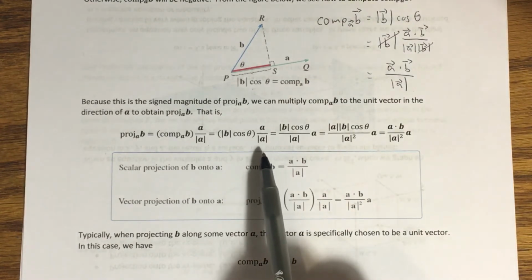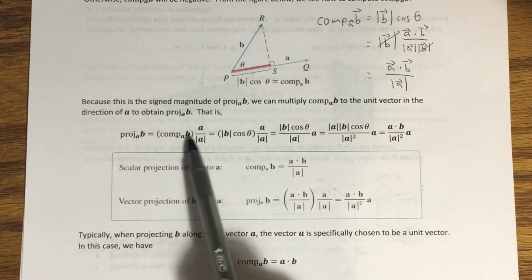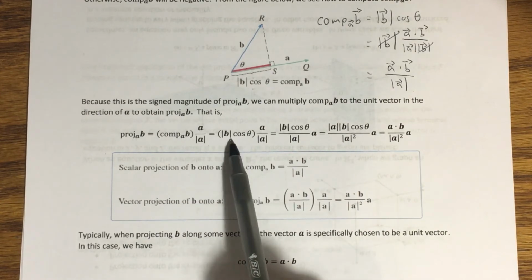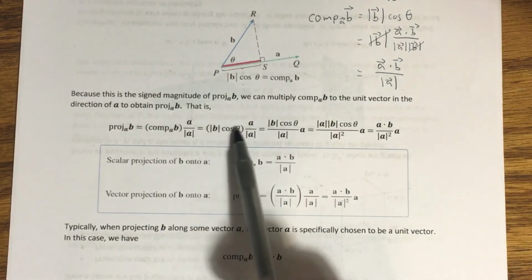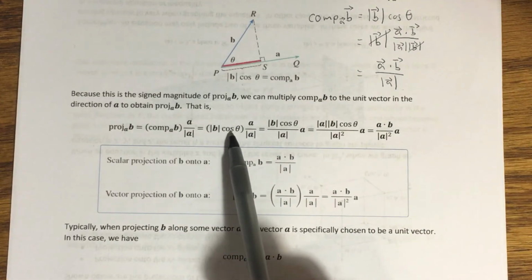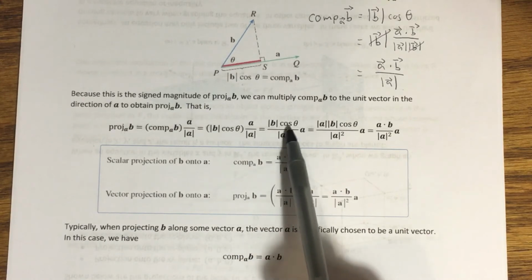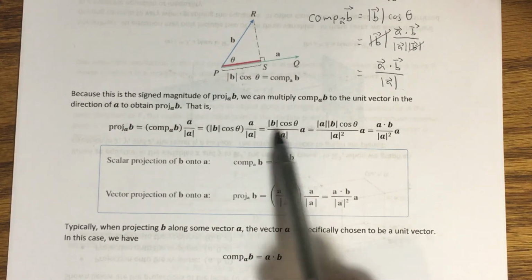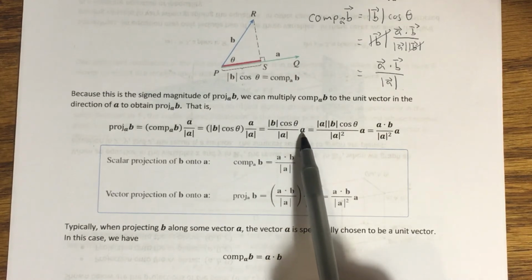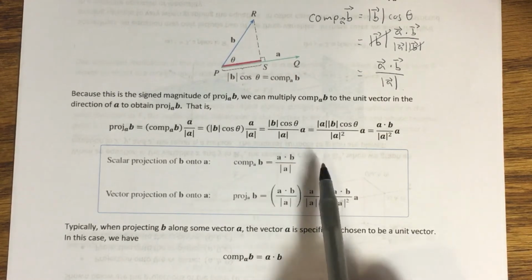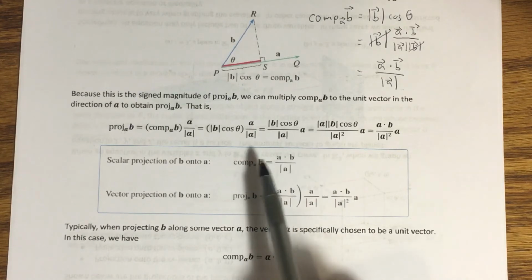Now, using the work that we did previously, up here we show that the component of B along A is this, magnitude of B times the cosine of the angle between them. And if I multiply this up into the numerator, I get this expression, magnitude of B times the cosine of theta over the magnitude of A. All of this here is a scalar, and it's being multiplied. I pulled this A out. It's being multiplied to the vector A. So this is a big scalar multiplication problem.